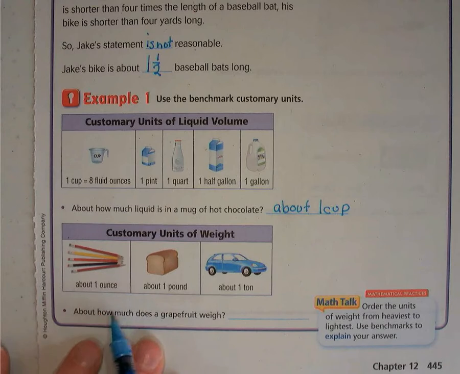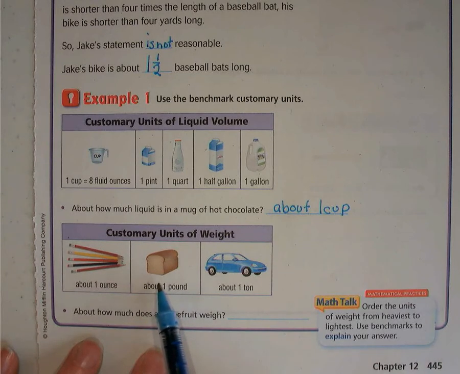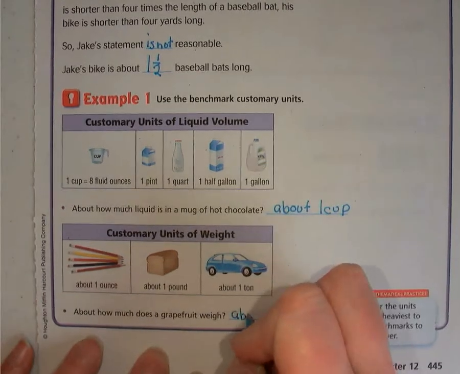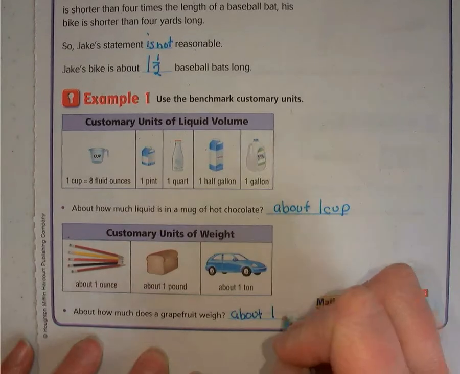So about how much does a grapefruit weigh? A grapefruit would be about a pound, about the same amount as a loaf of bread. About 1 pound.